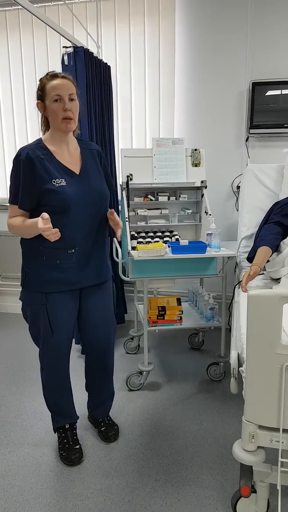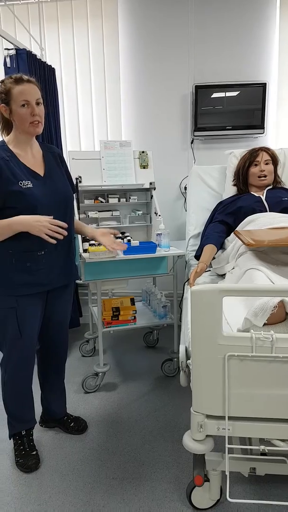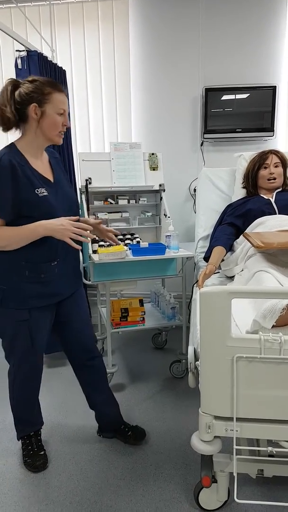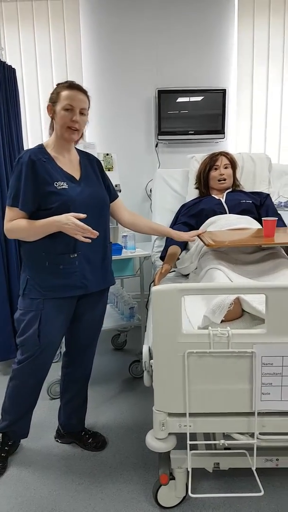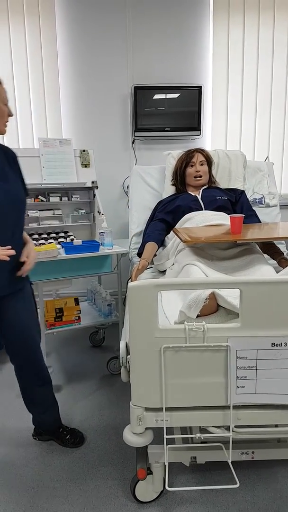This station looks a lot like this. Your patient has turned into a mannequin. The examiner acts as the voice of the patient. The patient can be in a chair or in a bed. They'll have a little patient table and some pretend water.